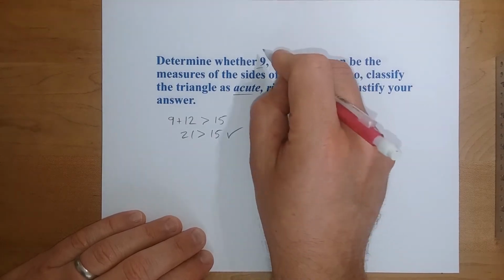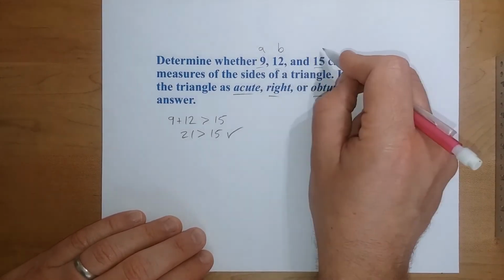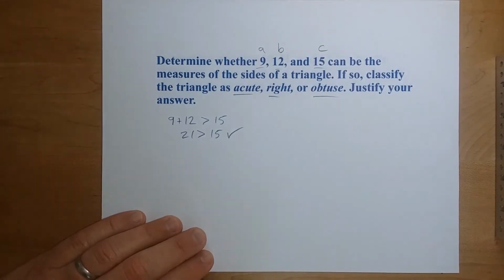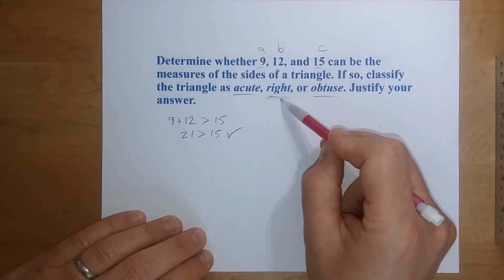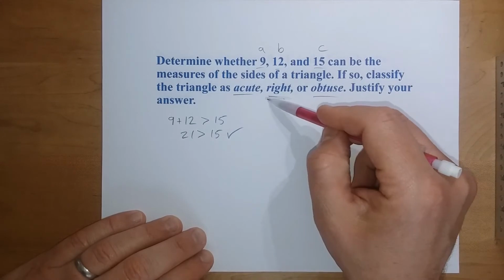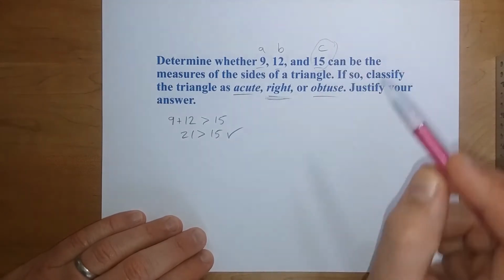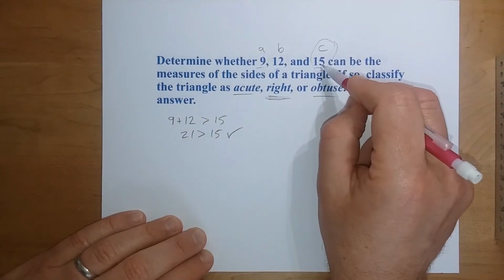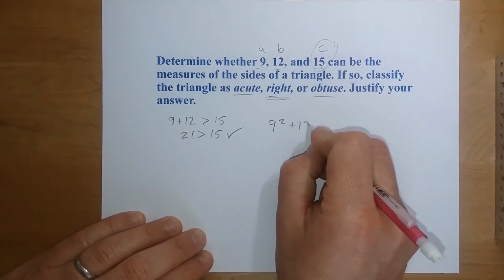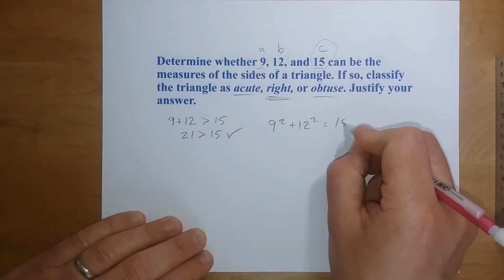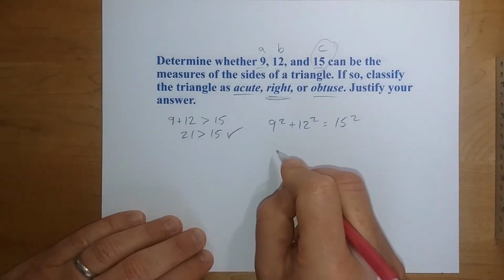We can plug in, if we call these a, b, and c, as long as you recognize that if it's going to be a right triangle, we don't know whether it is or not, but if it's going to be, c will have to be the longest side. So we've got to plug that longest side in for c. So we get 9 squared plus 12 squared equals 15 squared. And we can crank this out.